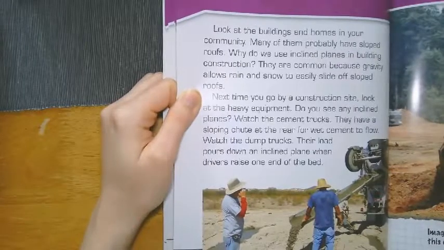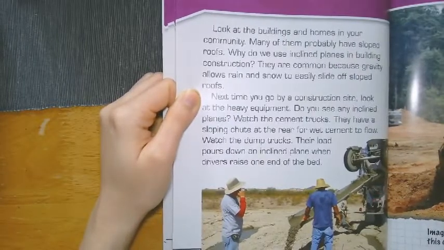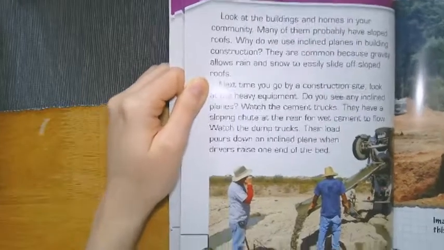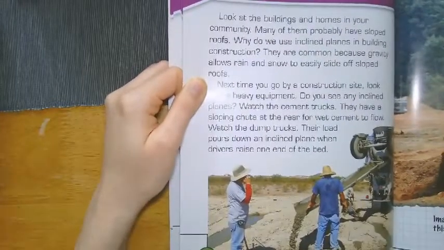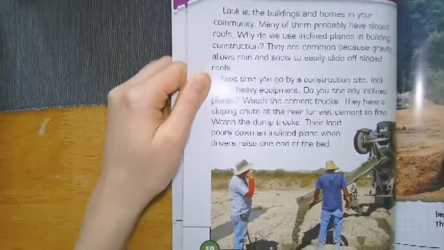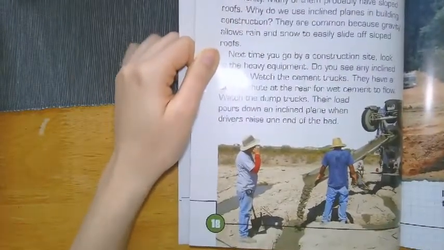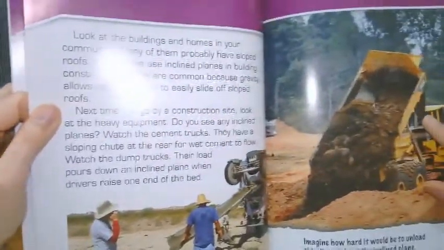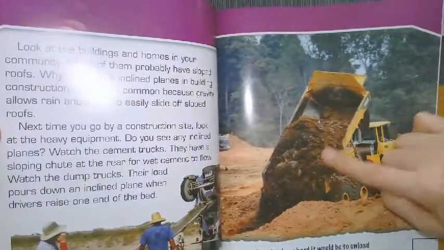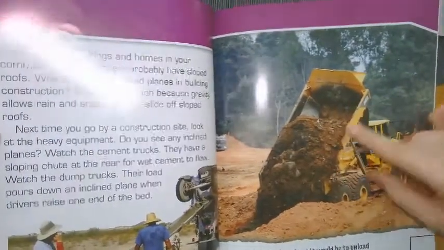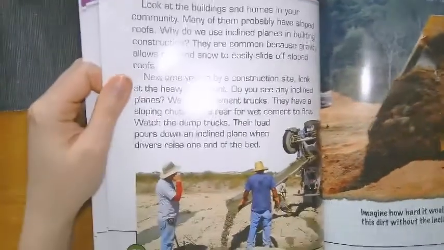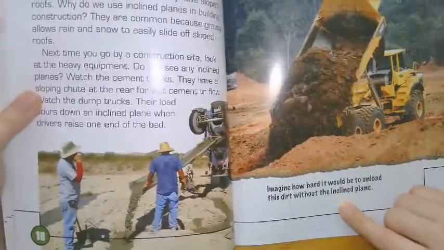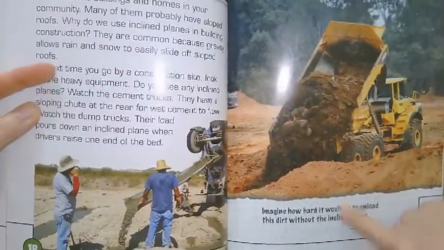Next time you go by a construction site, look at the heavy equipment. Do you see any inclined planes? Watch the cement trucks. They have a sloping chute at the rear for wet cement to flow. Watch the dump trucks. Their load pours down an inclined plane when drivers raise one end of the bed. Okay, the dump truck is a really nice example of an inclined plane, but so is our cement truck. Imagine how hard it would be to unload this dirt without the inclined plane.